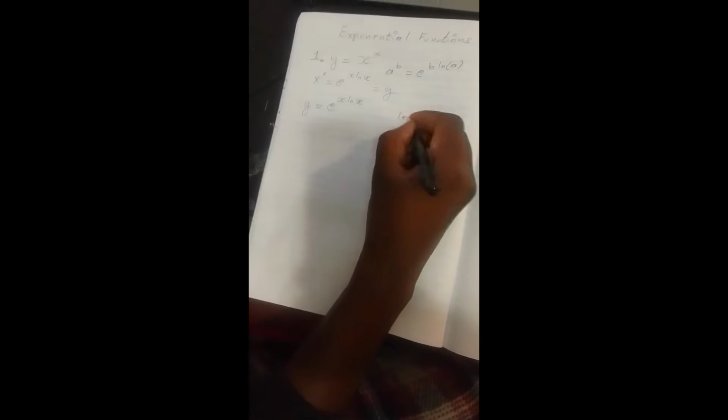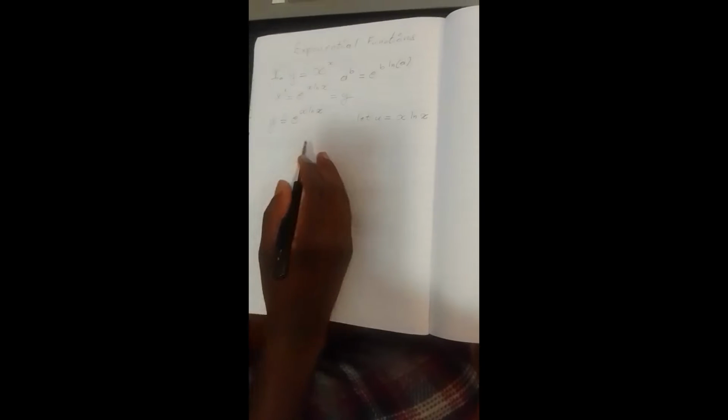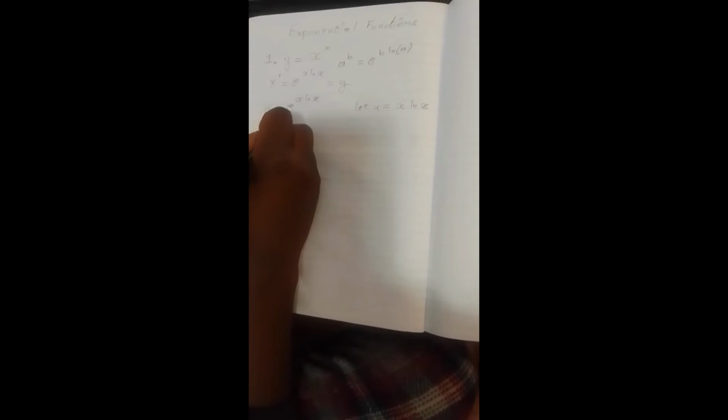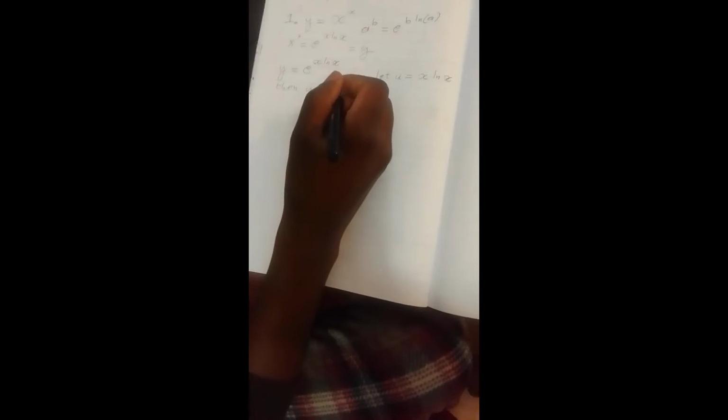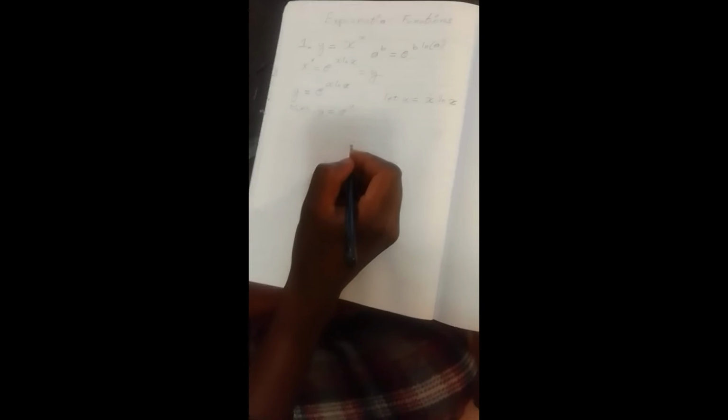Then let u equal x ln x, and then y equals e to the power u. Then dy over du is equal to e to the power u.